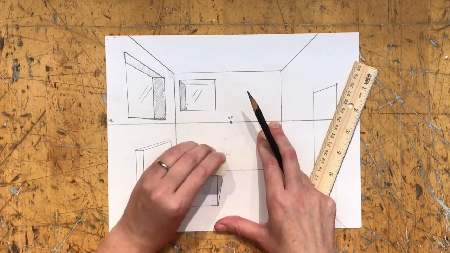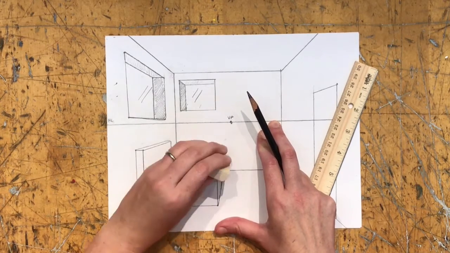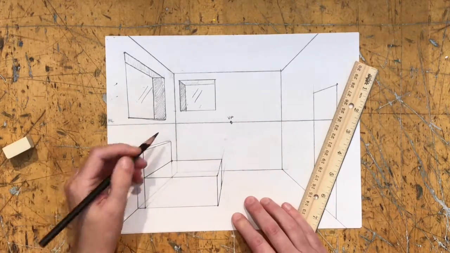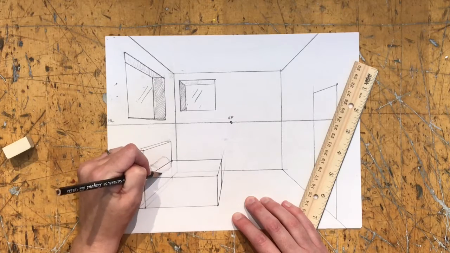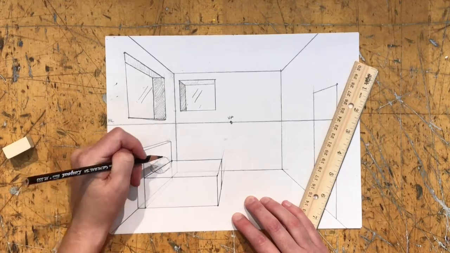And that's a basic bed. It's just a box with a box coming out of it. And then later on, you can always add things to it, like a pillow, some blankets, something to make it look a little bit more visually interesting.